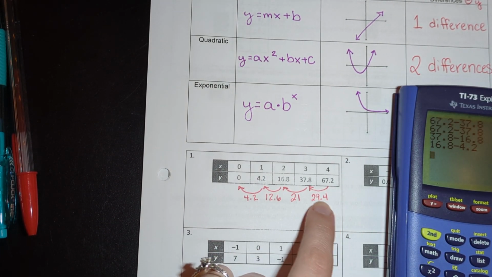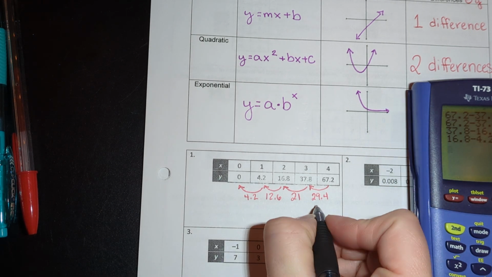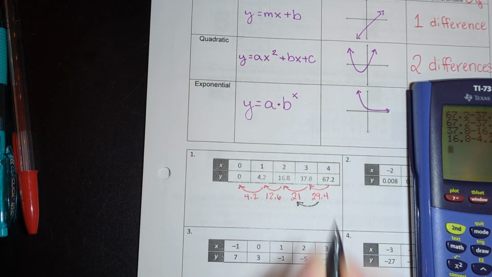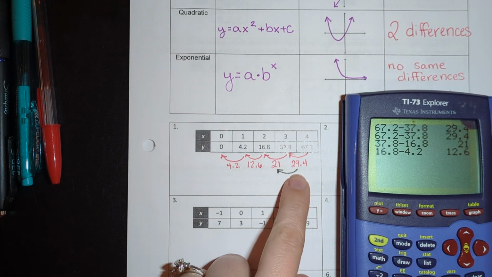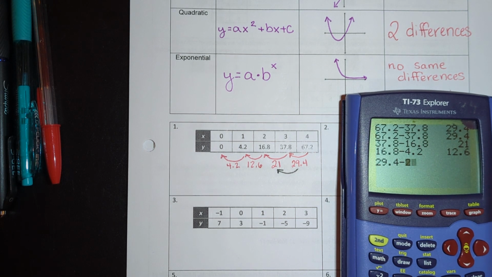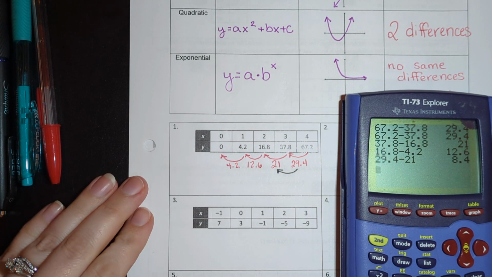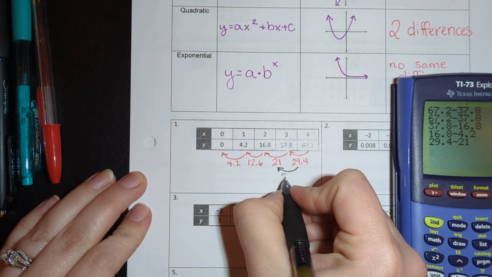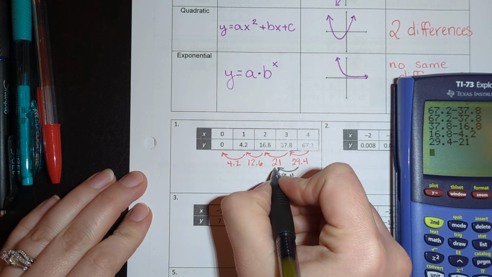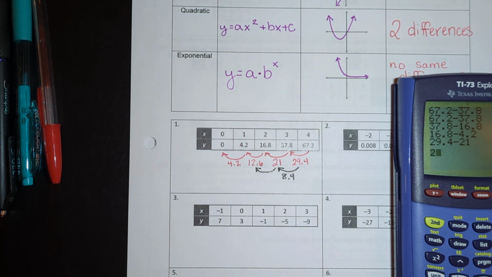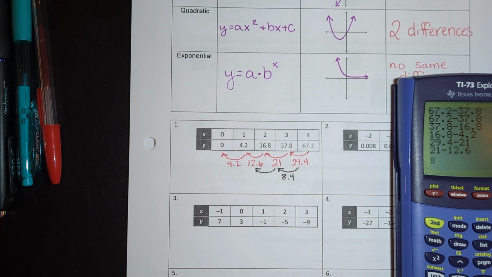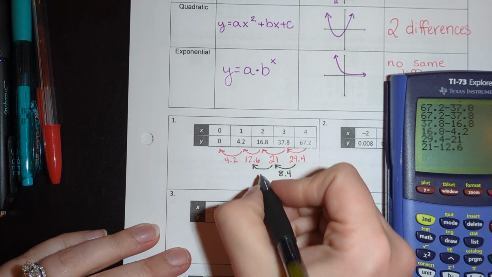So now you're going to subtract your differences. Do 29.4 minus 21. 8.4. Now do 21 minus 12.6. 8.4.